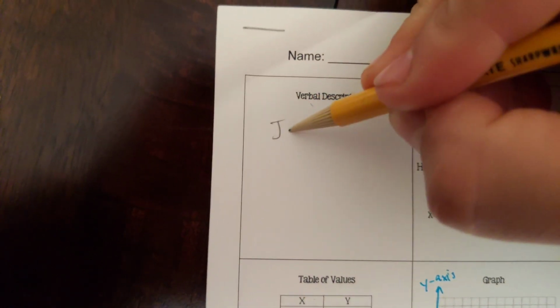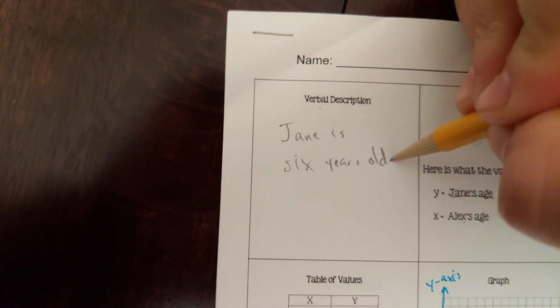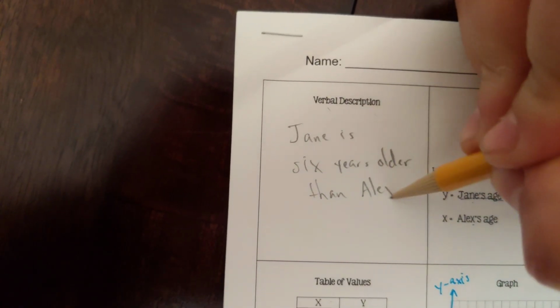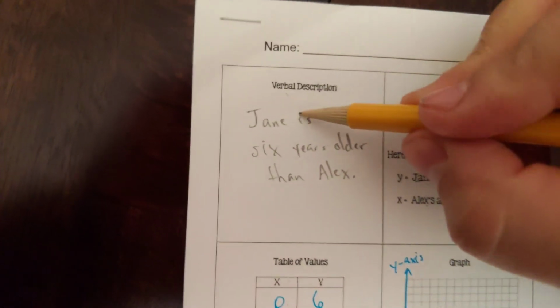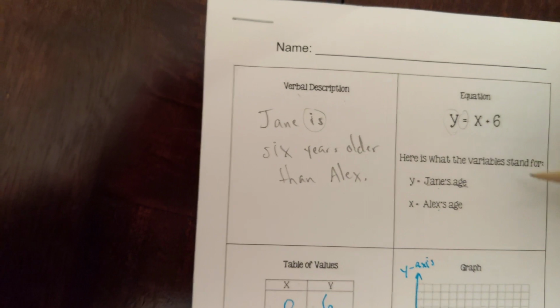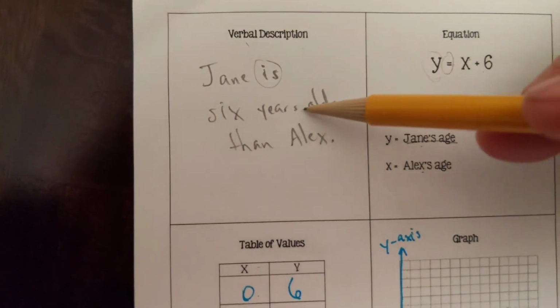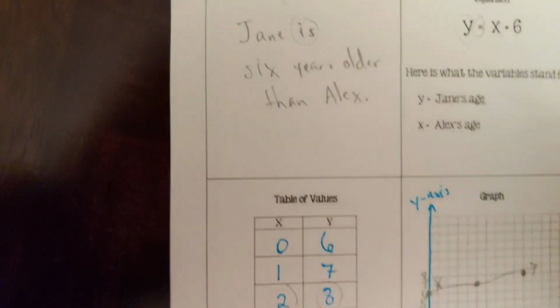We're going to say Jane is 6 years older than Alex. And that's it. That makes sense. Now the word "is" is a key word that you might want to pay attention to, because the word "is" is kind of like your equal sign right there. That's going to help you whenever you write your equation. And it's 6 years older because we have to add 6 more. Does that make sense? Okay.